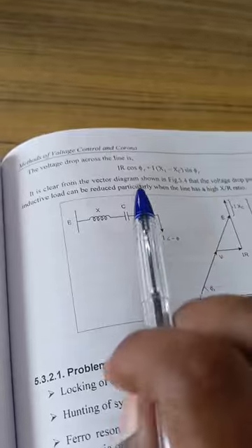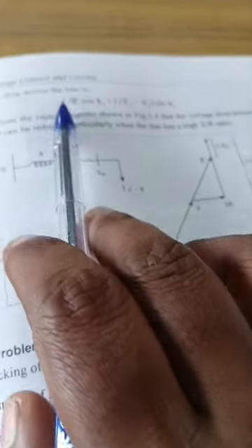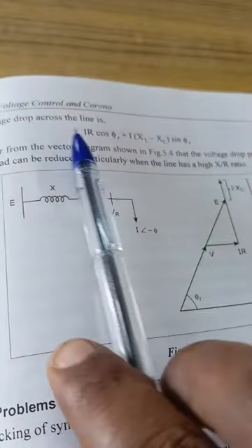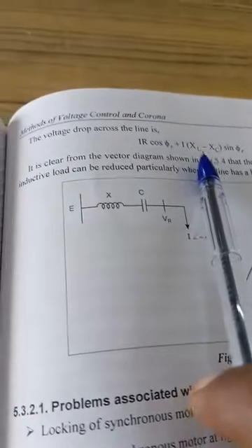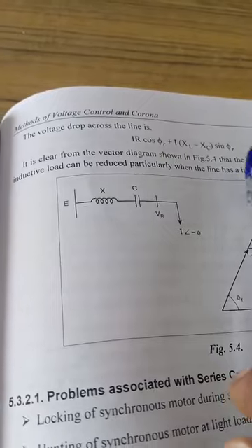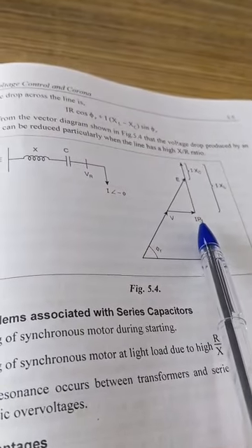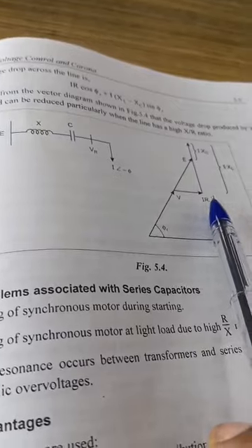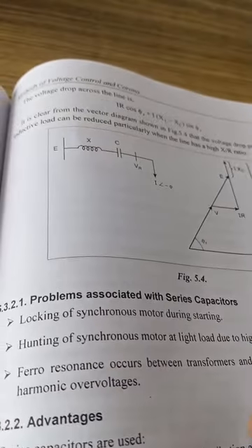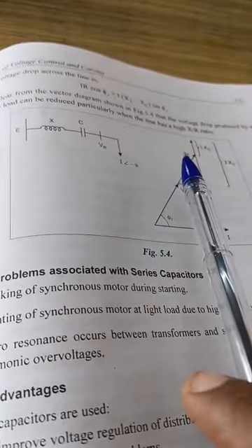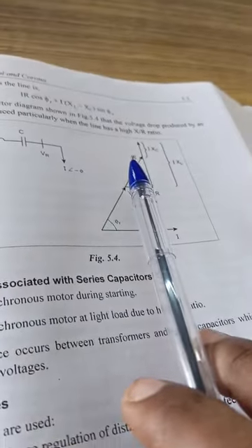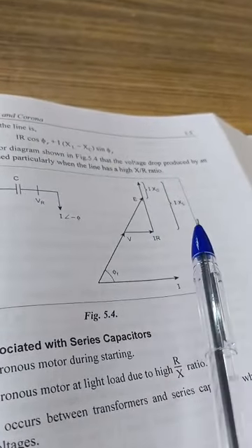The voltage drop across the line is voltage developed is I R cos phi r plus I into (XL minus XC) sin phi r. This is the vector diagram. The voltage drop produced by inductive load can be reduced particularly when the line has a high X by R ratio.